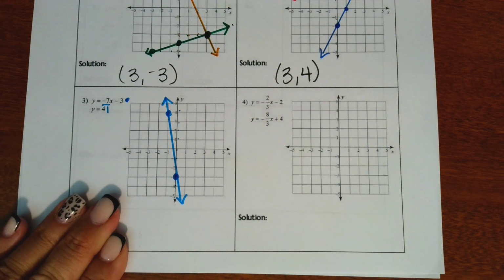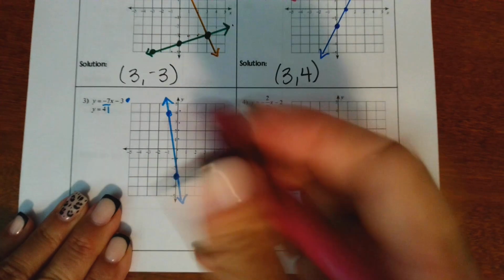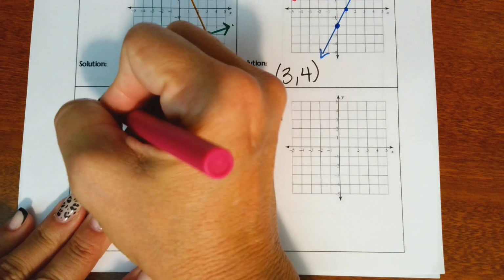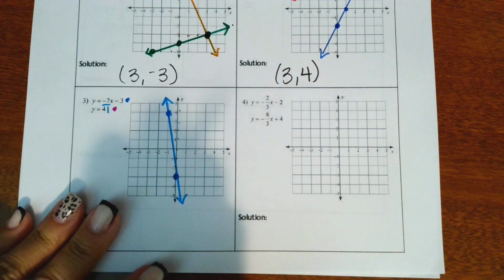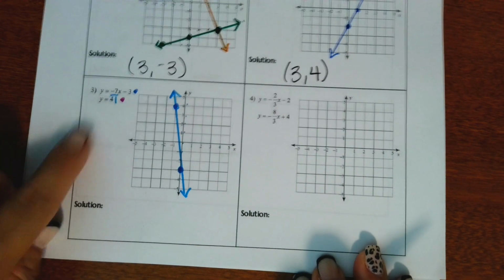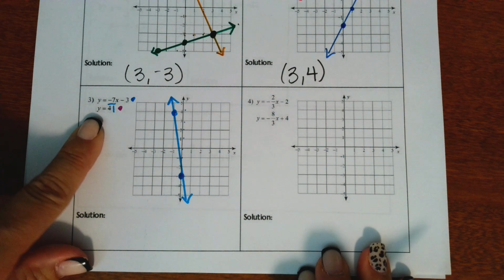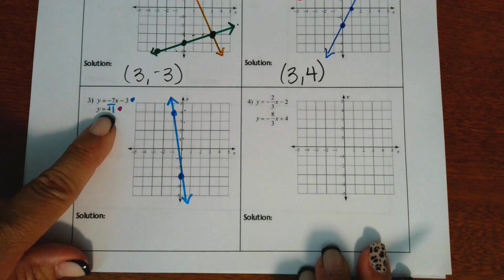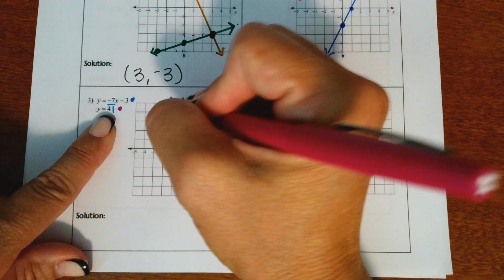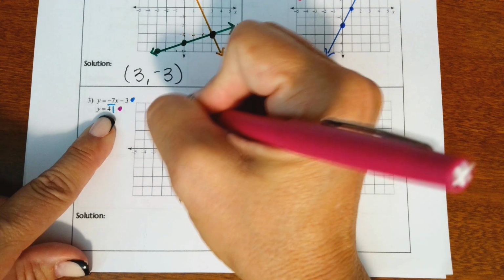Okay, now I'm going to look at the second equation. Oh, the second equation is just y equals 4. So reminder, if you don't see an x, your graph is not going to intersect the x-axis. It is only going to intersect the y-axis. And they're telling you it has to touch the y-axis at 4. So I'm going to go to my y-axis at 4.